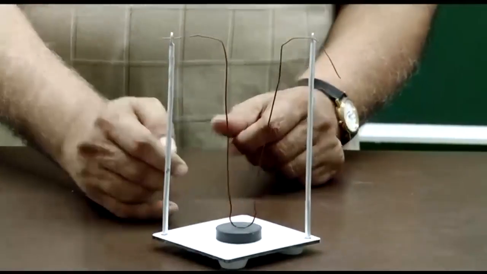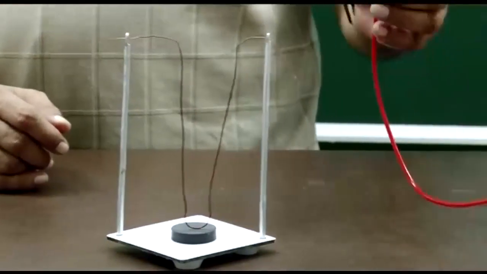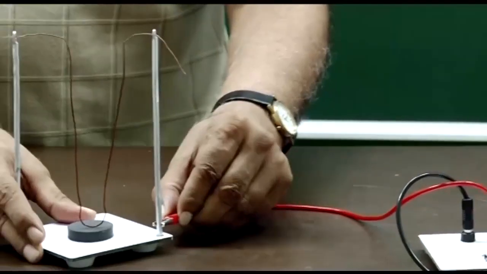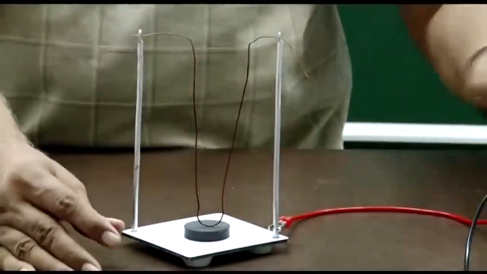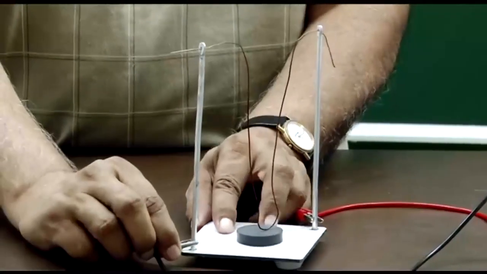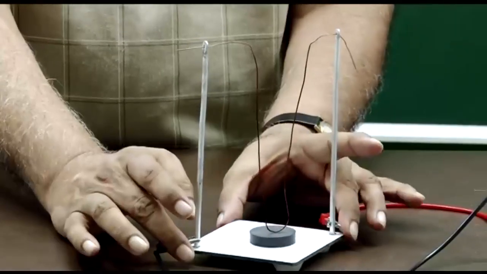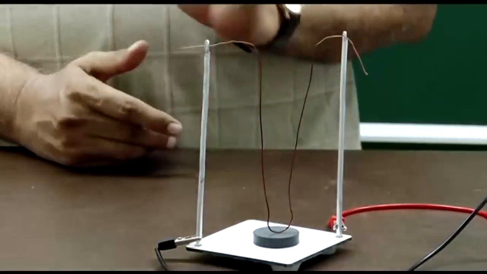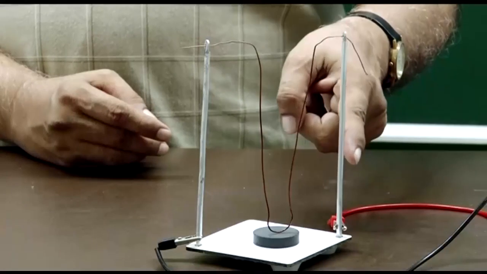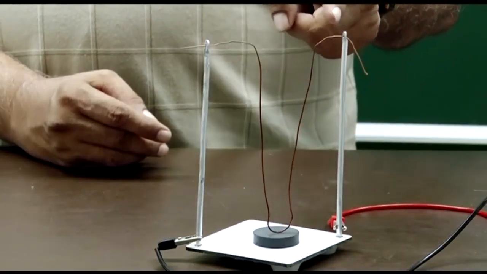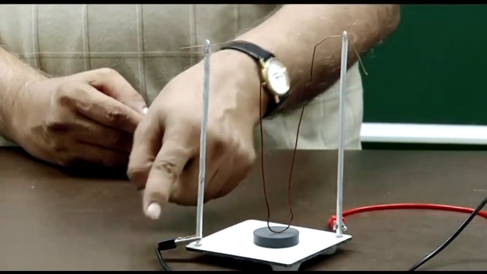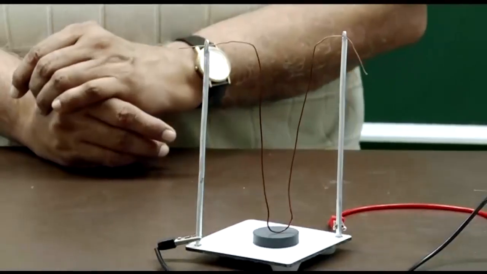Then I have a DC power supply, and I can connect the two ends of the power supply to these coat hangers. The switch is off at this moment. So what will happen when I put on the power? The current will go through this aluminum rod, through this swing, and then again through the other aluminum rod back to the supply negative.